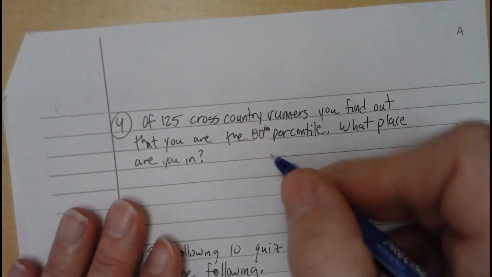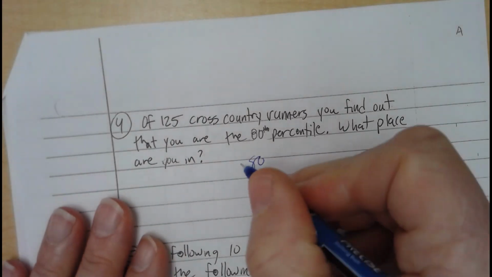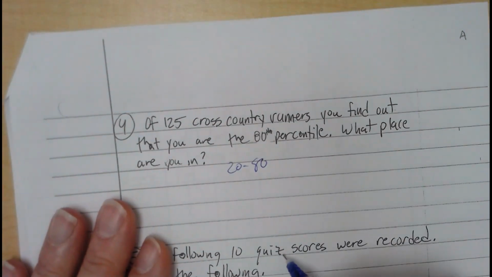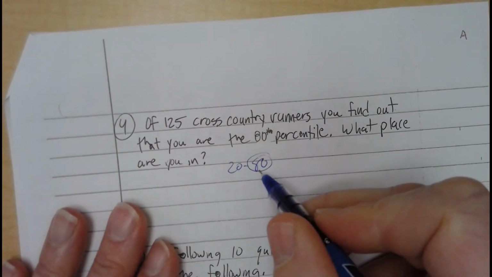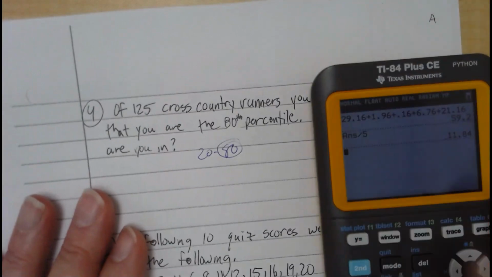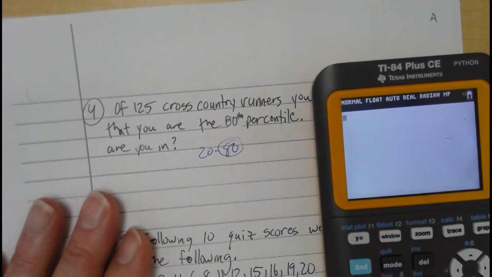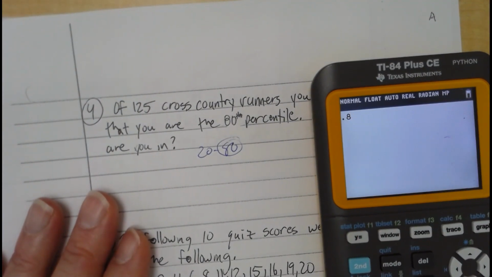All right, now, cross-country runners. Okay. So this is 80 and 20, right? 80th percentile. So you are 80% or below. So I'm going to do 0.8 times 125, which is 100.